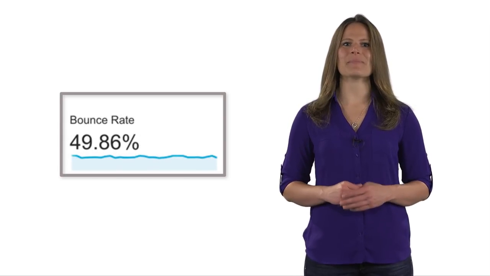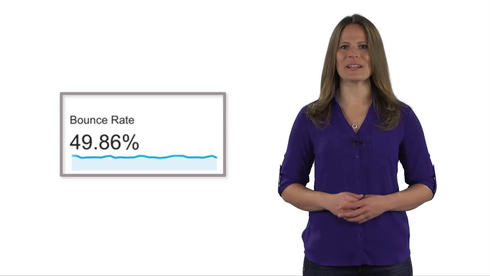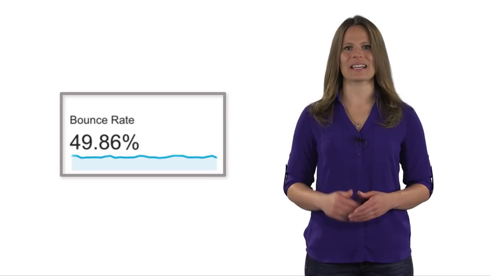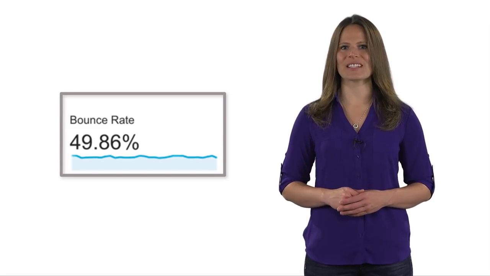Bounce rate is calculated by looking at users who only had one interaction on your site, without a second interaction to calculate the session duration or time on page. If this occurs, the page view of a bounced visit is assigned a session duration and time on page of 0.